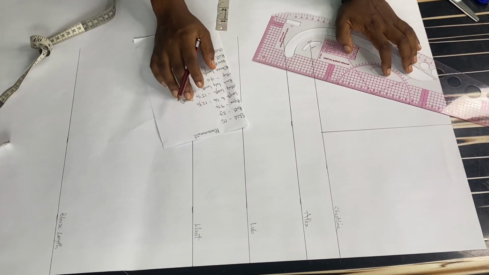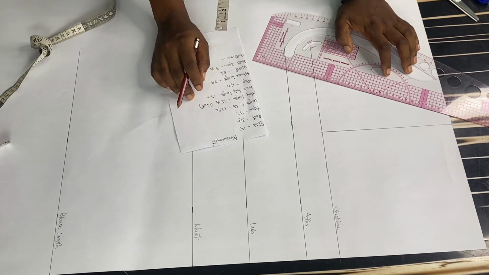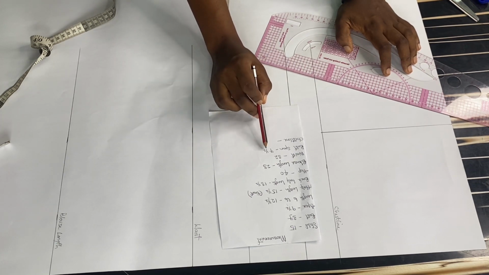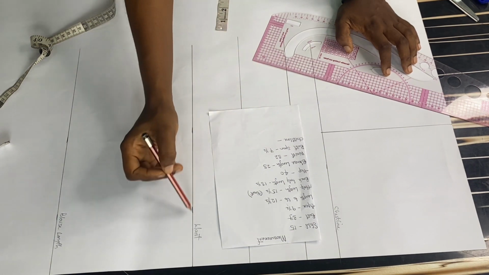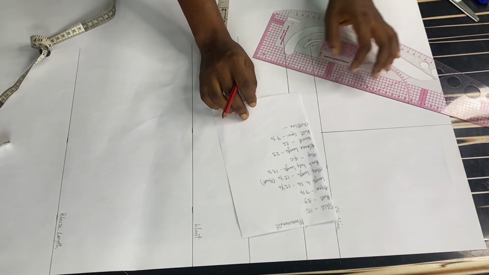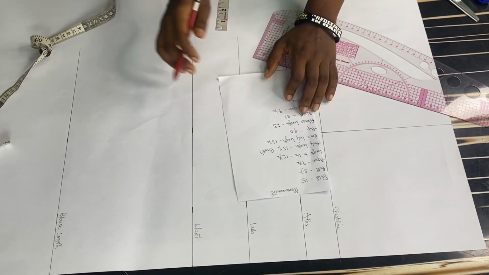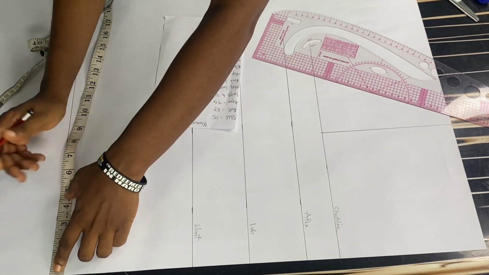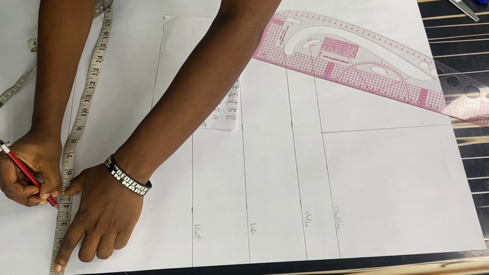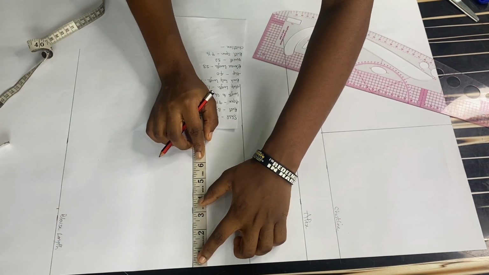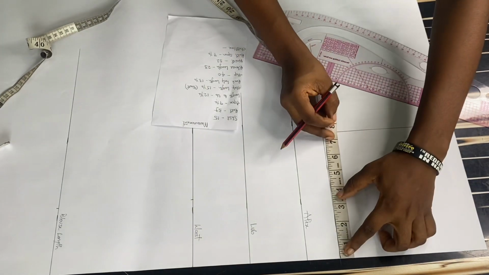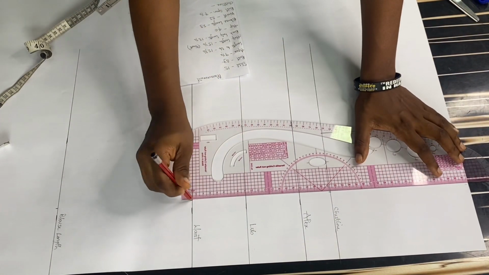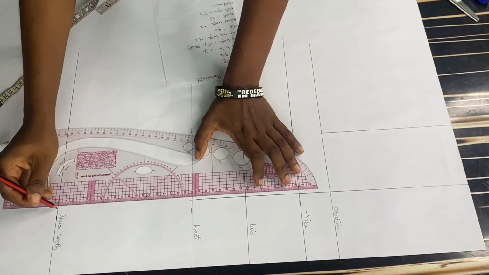The next to do on this draft now is to get our bust span. Our bust span is our nipple to nipple measurement. So we have 7.5. We'll be dividing this bust span by 2 to get our dart leg here. So on the bust, 7.5 divided by 2 is 3.75. So we'll be marking 3.75 from the blouse full length, all the way to the shoulder, 3.75. Then we'll draw a straight line. We'll draw a straight line also.